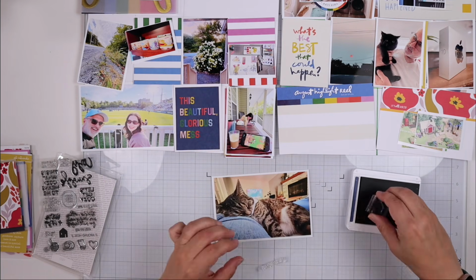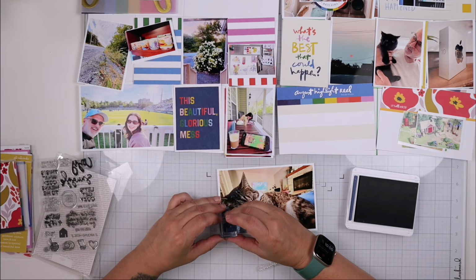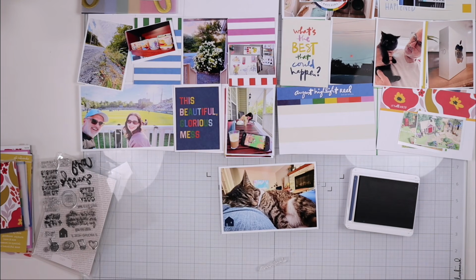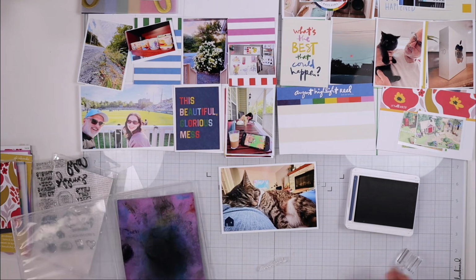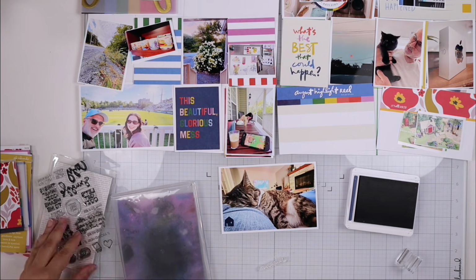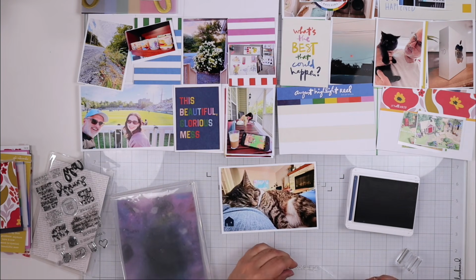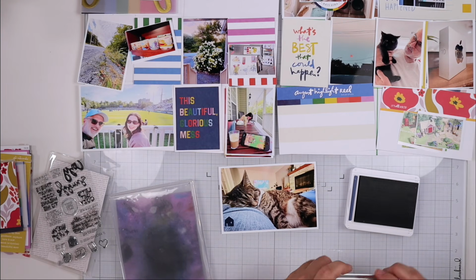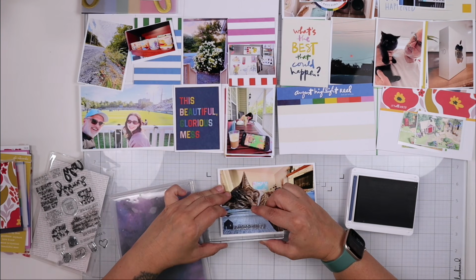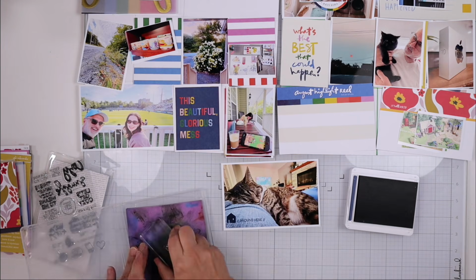And I'm going to stamp the house first because it's just a homey kind of a day in my living room. I think there's Animal Crossing on the screen. Yeah, it's Animal Crossing on the screen. And then the other stamp says "around here" with some little slashes on either side of it.